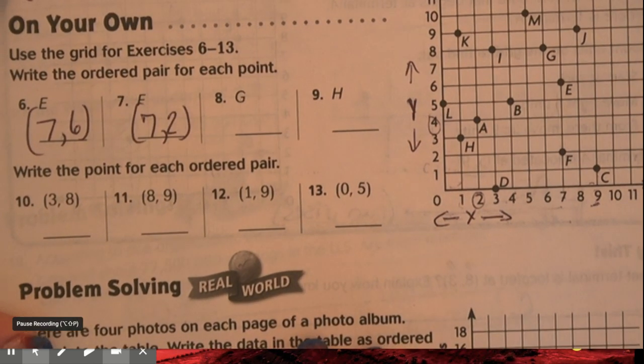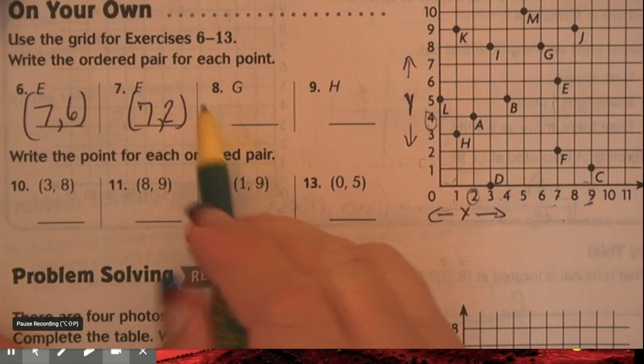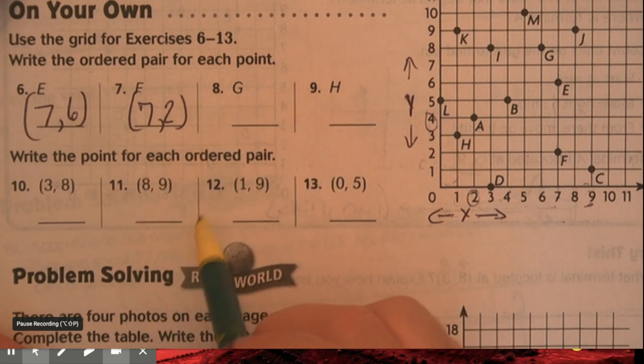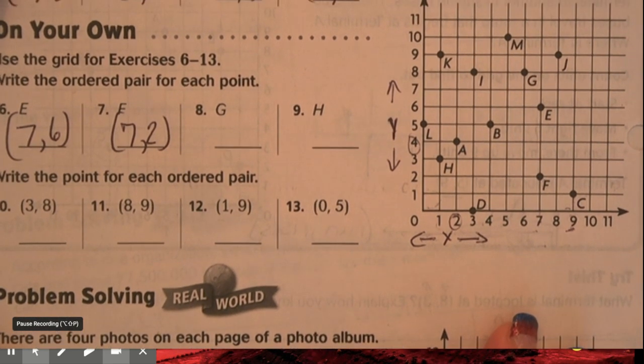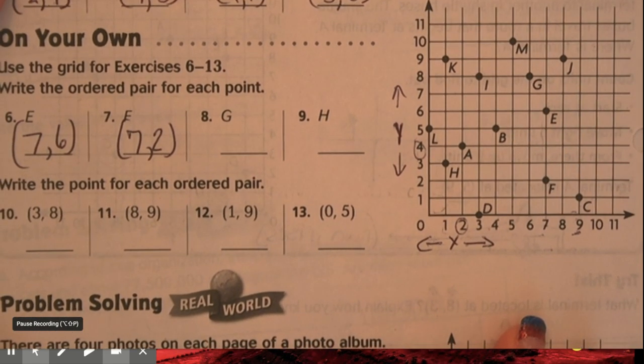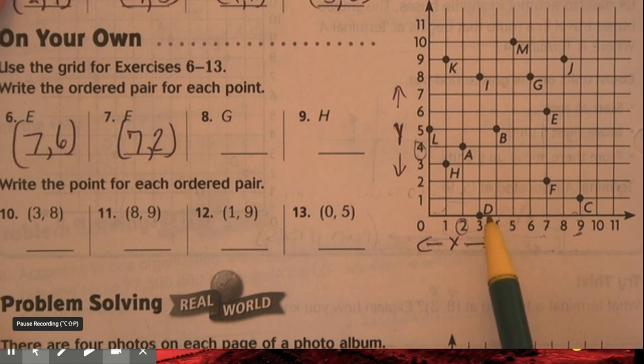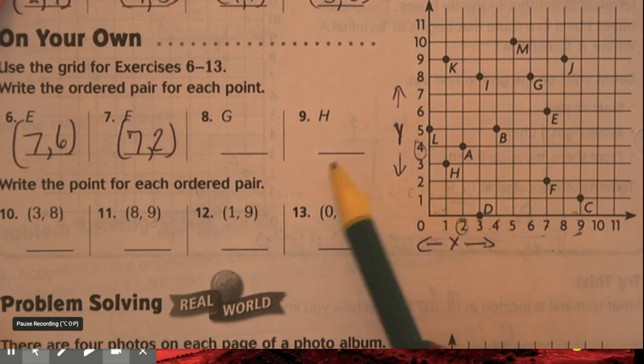And now I'm going to pause and give you a chance to write down what you think these answers are going to be. And then I will show you in just 1 second. So pause the video now and see if you can't do these without my assistance.